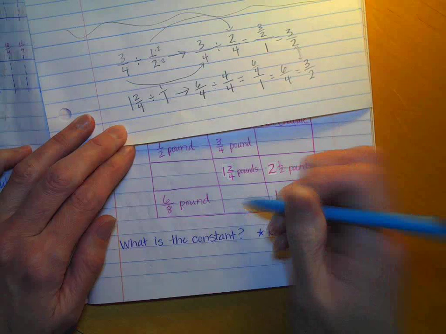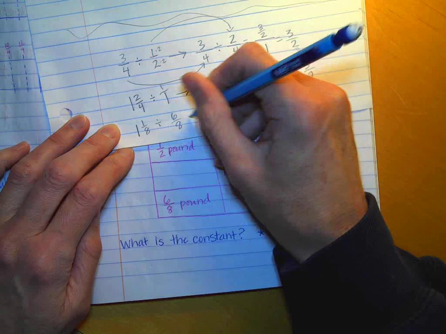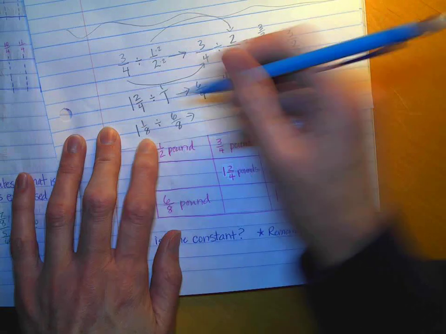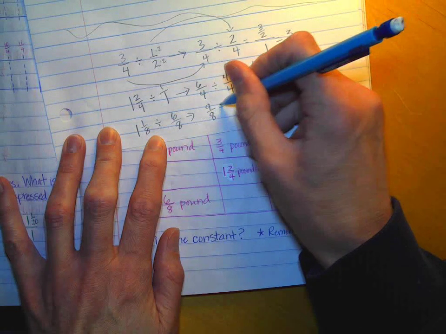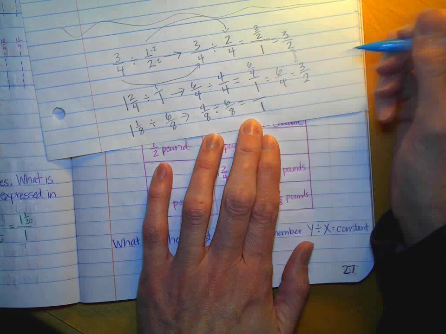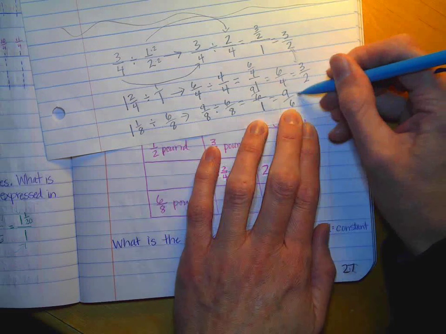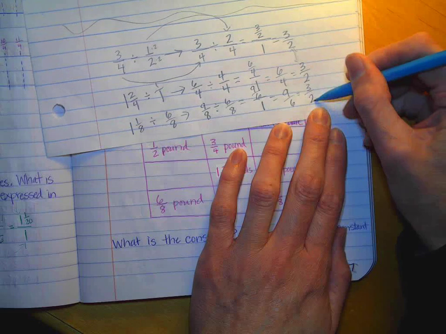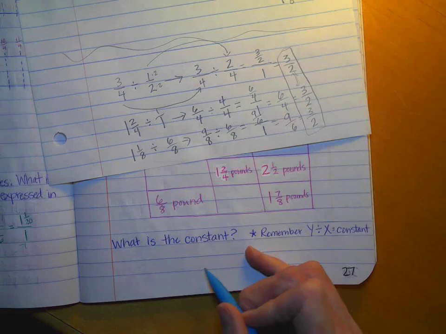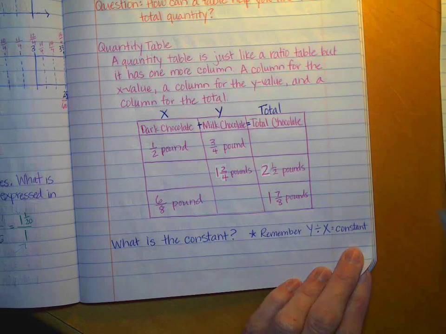Okay, last one. So the answer on this one was 1 1/8. So we're going to take 1 1/8 divided by 6/8. Oh, good. They're already in a common denominator. So 1 1/8. So 8 times 1 is 8 plus 1 is 9. So this is really 9/8 divided by 6/8. Oh, shoot. That one was very easy. 8 divided by 8 is 1. 9 divided by 6 is 9/6. So we get 9/6, which simplifies to 3/2. Boys and girls, what is the constant, everybody? The constant is 3/2. And then you're done.